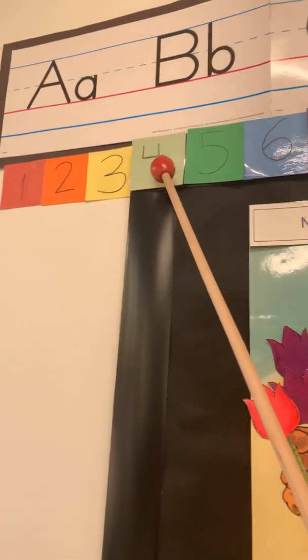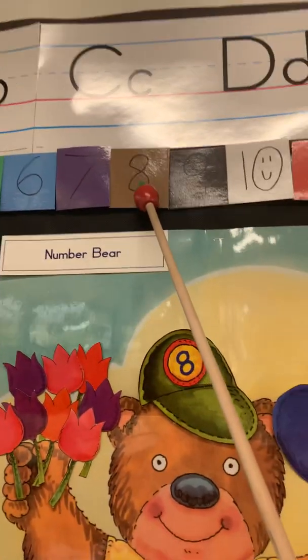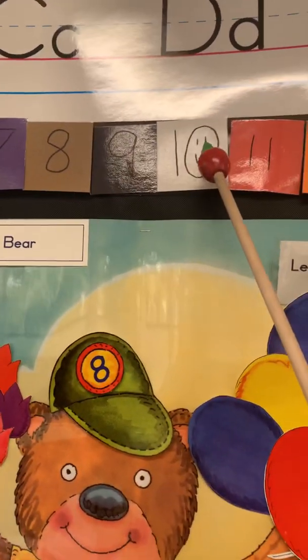And whenever we get to a white 0 the hero, you can clap. My hands are full with a phone and a pointer, so I can't clap, but you guys clap. All right, here we go. 1, 2, 3, 4, 5, 6, 7, 8, 9, 10.